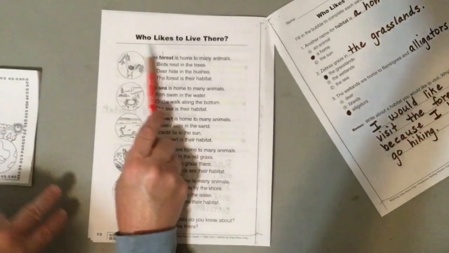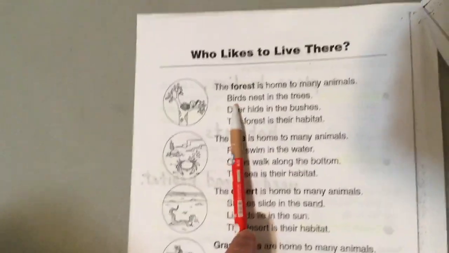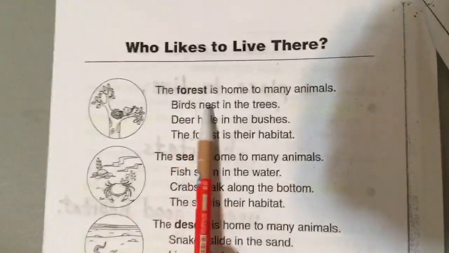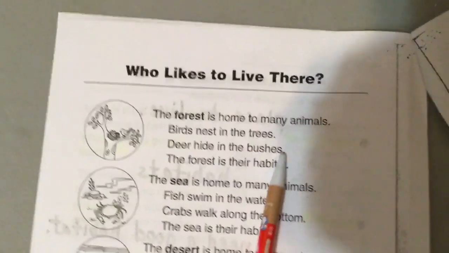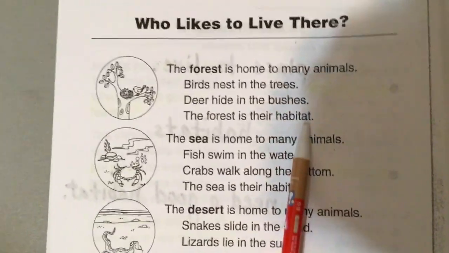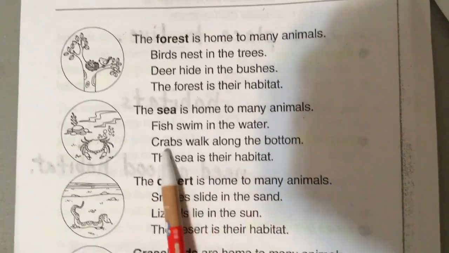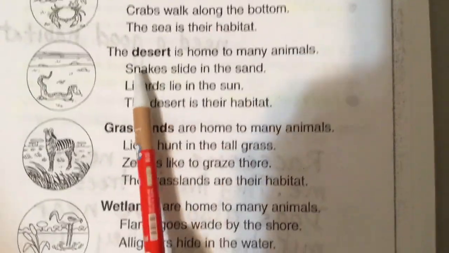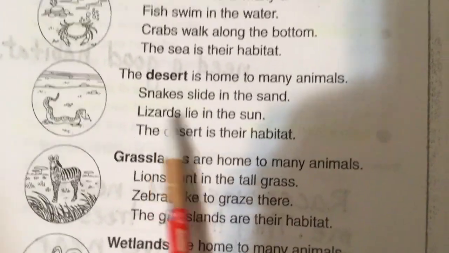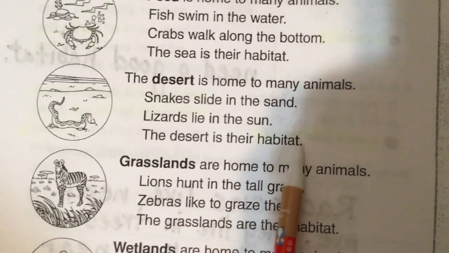All right, who likes to live there? The forest is home to many animals. Birds nest in the trees. That means they build their nest in the trees. Deer hide in the bushes. The forest is their habitat. The sea is home to many animals. Fish swim in the water. Crabs walk along the bottom. The sea is their habitat. The desert is home to many animals. Snakes slide in the sand. Lizards lie in the sun. That means they lay down in the sun. The desert is their habitat.